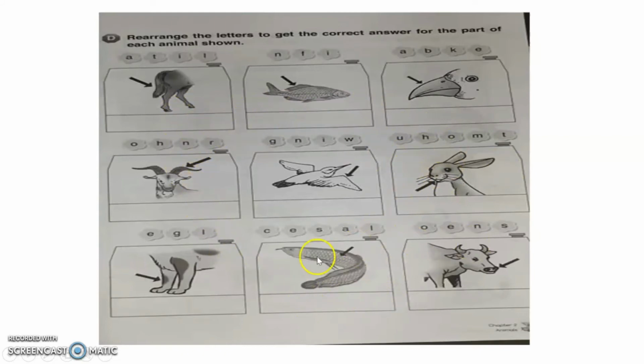So in your previous lesson, we studied the different parts of the animals. This time, I'm giving you one answer, and the rest you do by yourself.